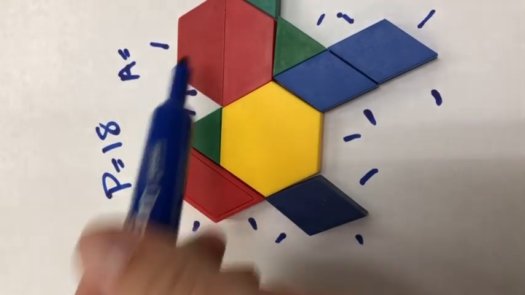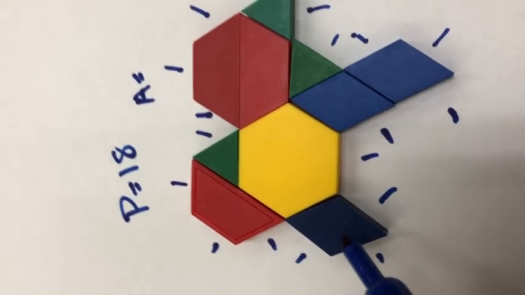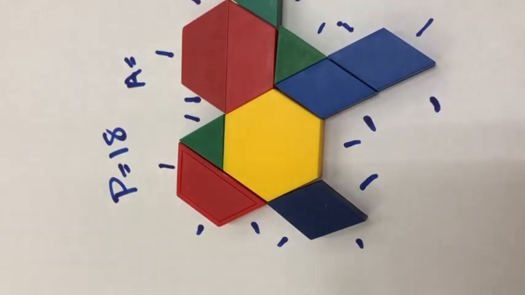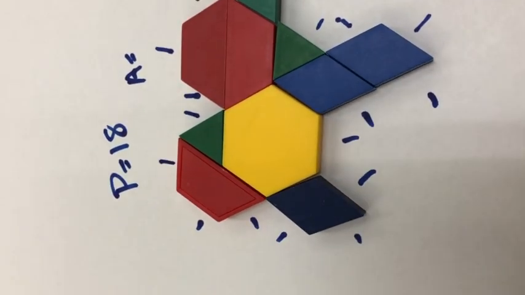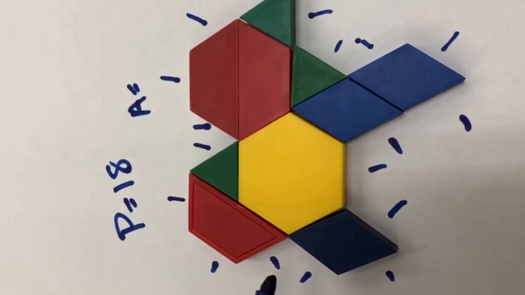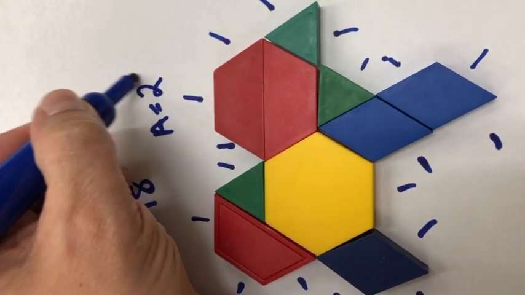So 3, 6, 9, and the total is 12. Our blue parallelograms had an area of 2. So that's 2, 4, 6. So 12 plus 6 is 18. And then the last one is 24. That's our hexagon. It was worth 6. So my total area is 24.